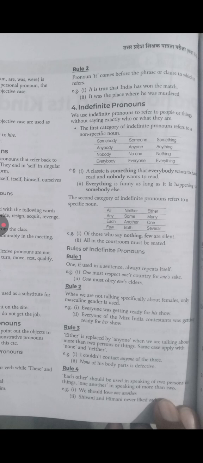So the rules of indefinite pronouns are: one, if used in a sentence, always repeats itself. One must respect one's country. One must obey one's elders. Right. Rule two: when we are not talking specifically about females only, masculine gender is used. Everyone was getting ready for his show. With everyone we are using his, masculine gender.